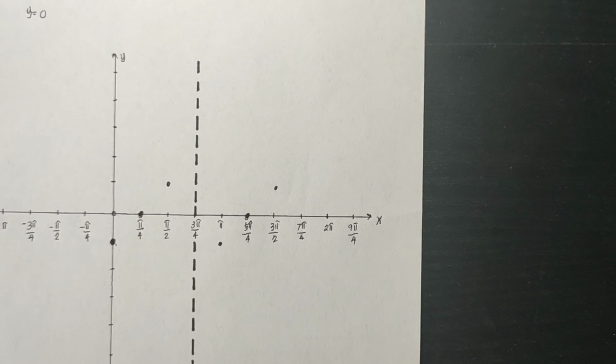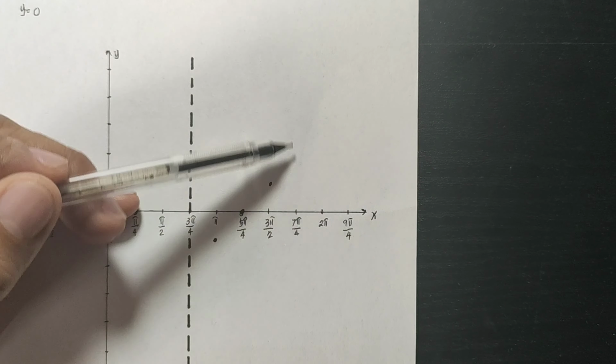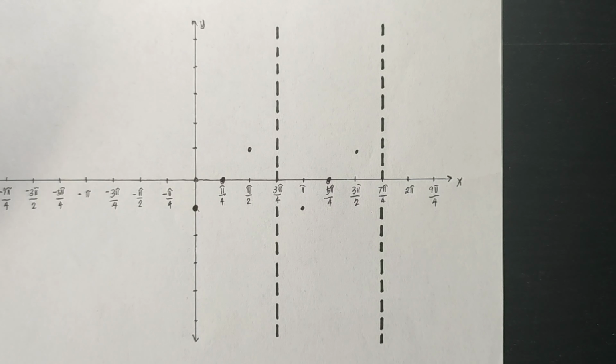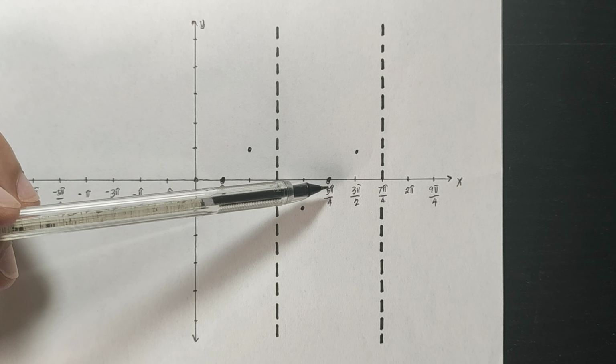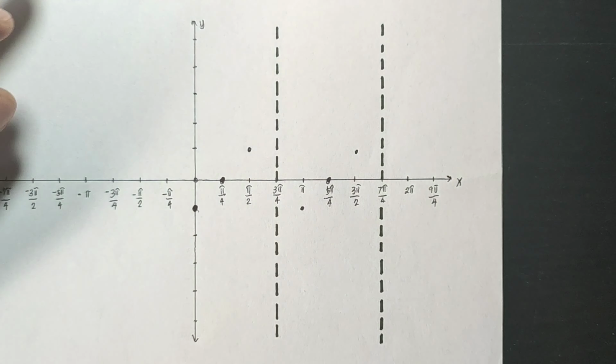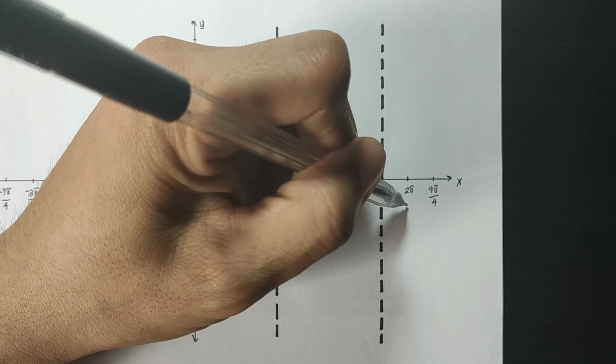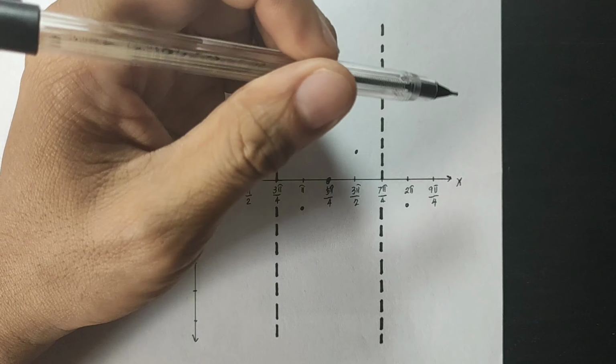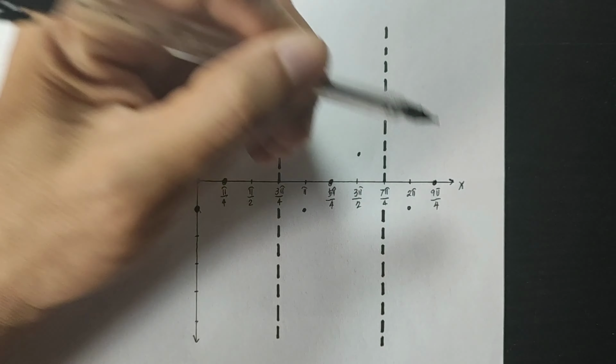For the point of 7 pi over 4, this point will not exist. Draw a broken line. Okay, so this is already our asymptote where the graph will not intersect on this point. Next is 2 pi and negative 1. 2 pi and negative 1, it's in here. We have 9 pi over 4 is there.